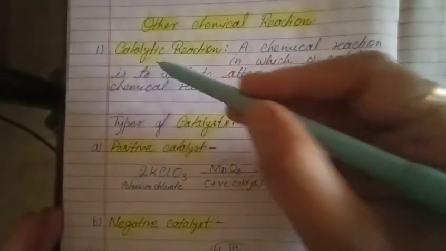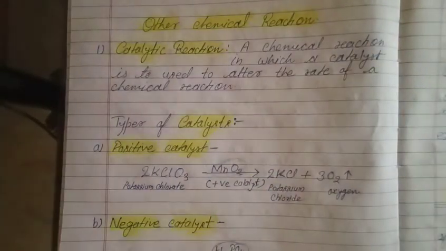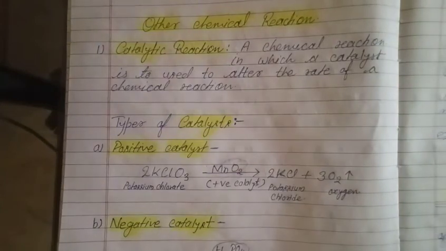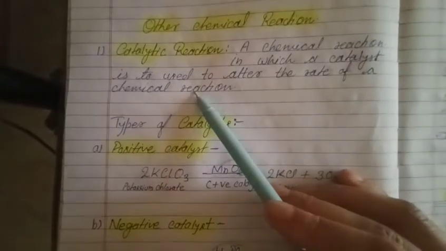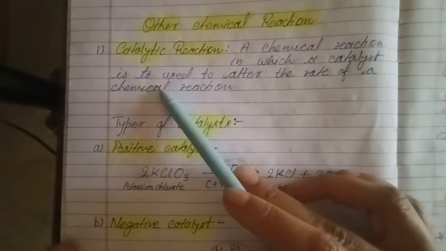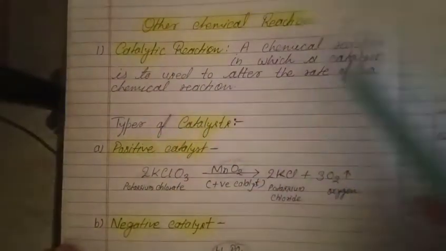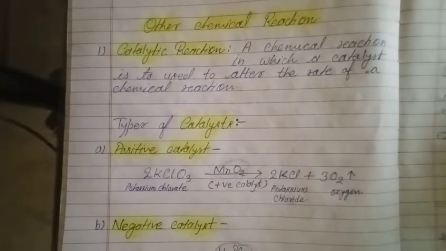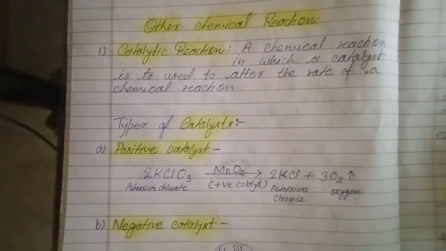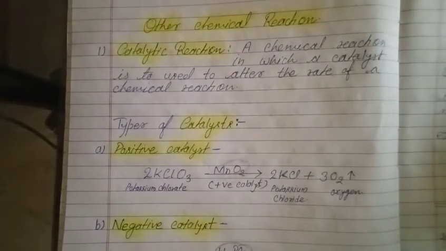As from the name, here the catalyst is used with the reaction. A chemical reaction in which a catalyst is used to alter the rate of a chemical reaction. But what do you mean by the catalyst? The catalyst is the substance which alters the rate of the chemical reaction but remains chemically unchanged. You need to remember this point very carefully. It remains chemically unchanged at the end of the reaction.